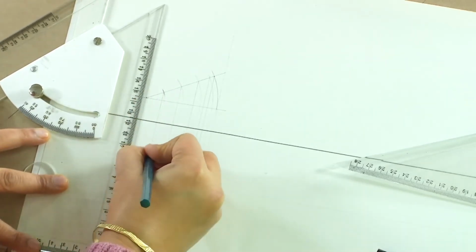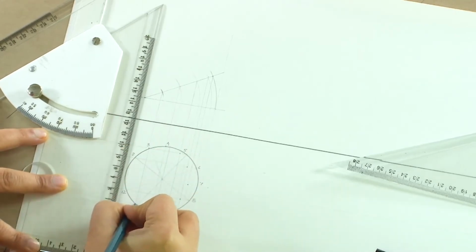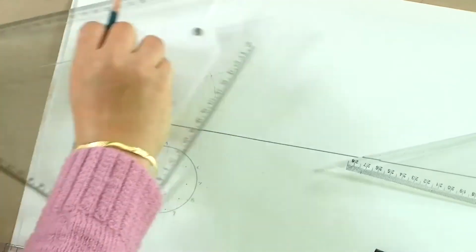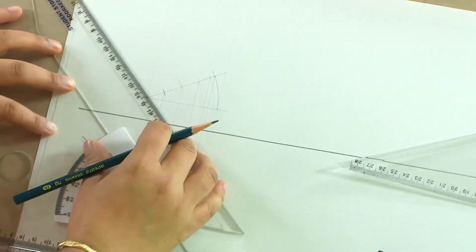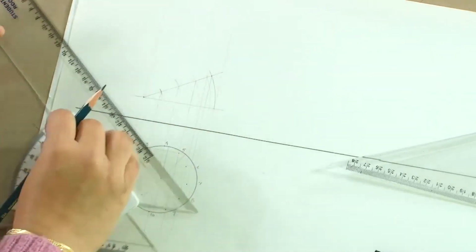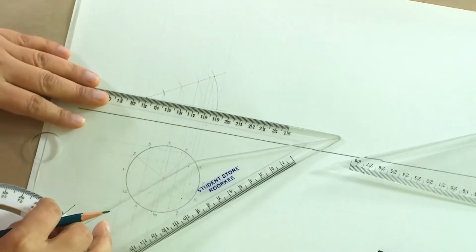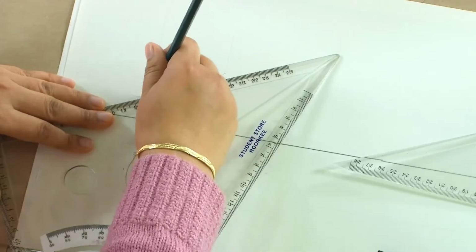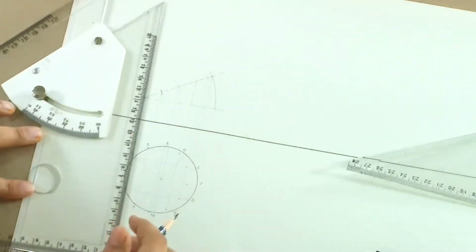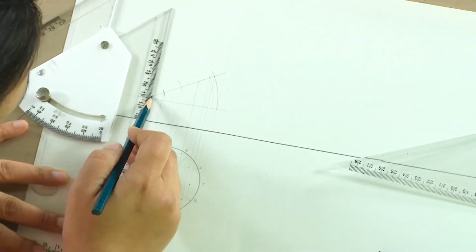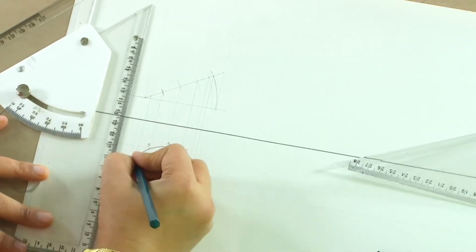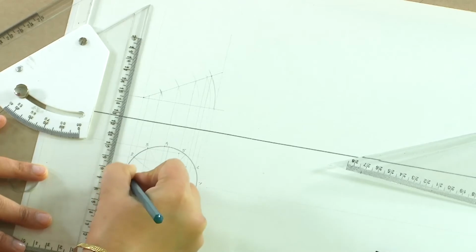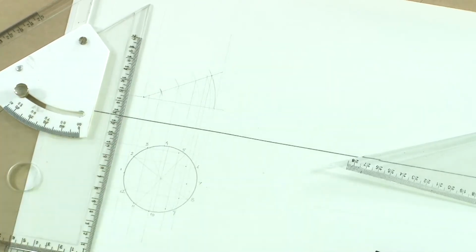Next we have the points 3 and 11, and then we have the points 2 and 12 and the point number 1 remains at the same place.